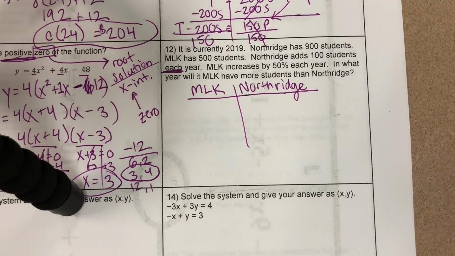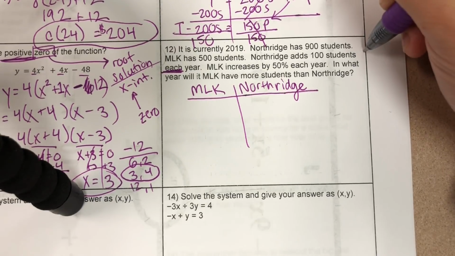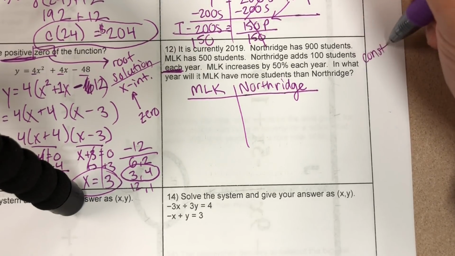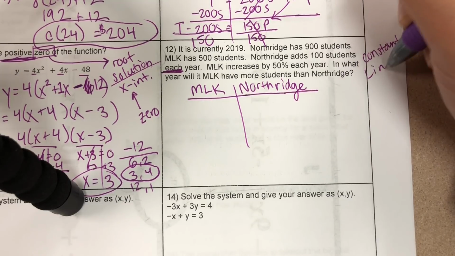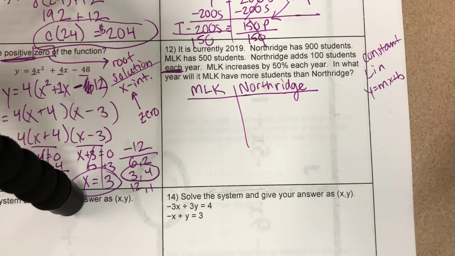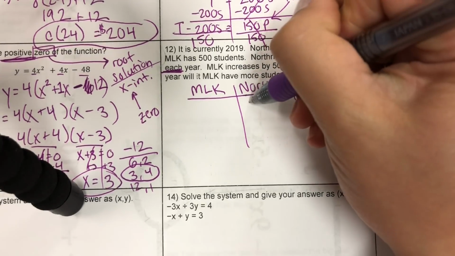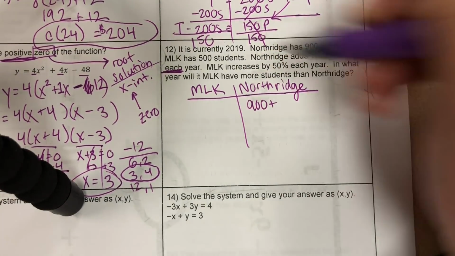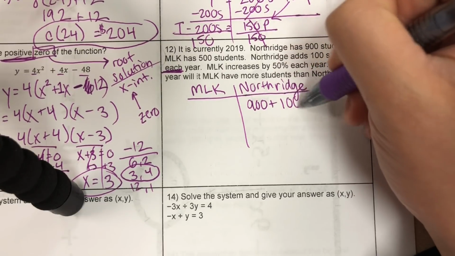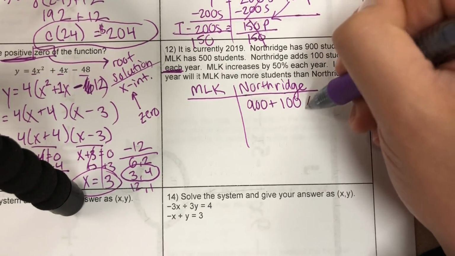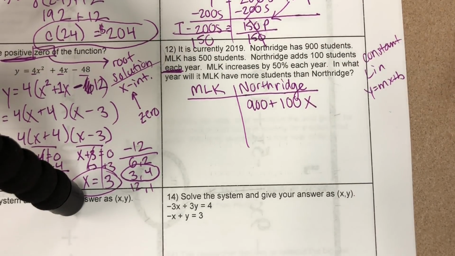What kind of function is that going to be? Each year, so that's constant. So we know that's going to be linear, which is also y equals mx plus b. So for Northridge, I start with 900, so that's going to be my starting point. And then I add 100 students each year. That's going to be 100, and since it's each year, I put a variable of x next to it.